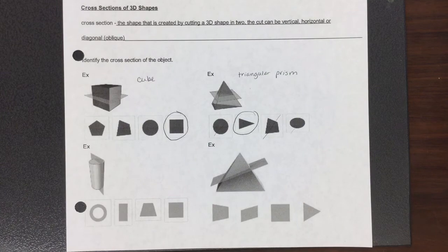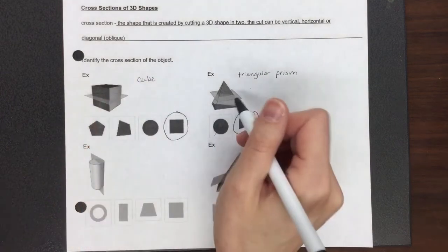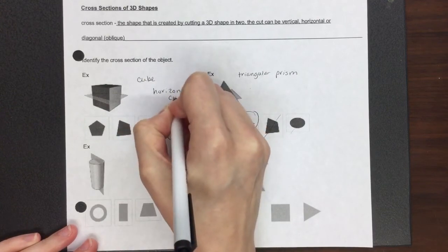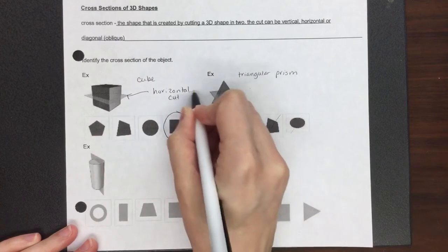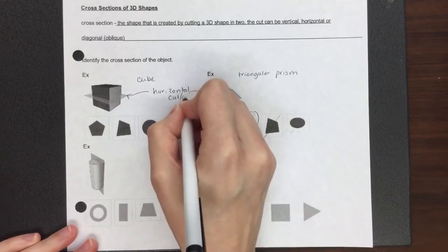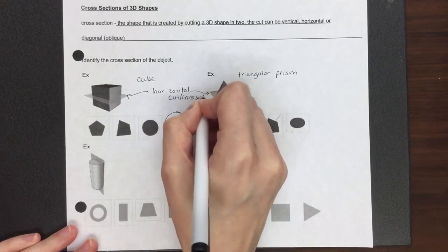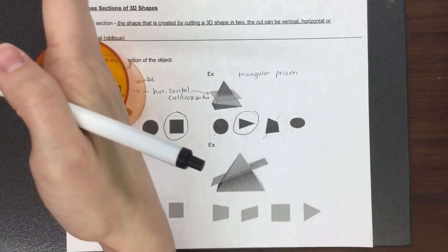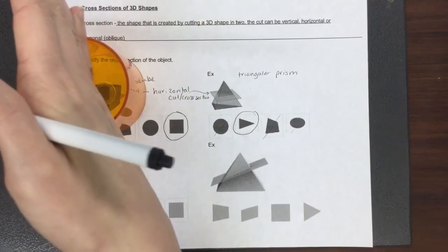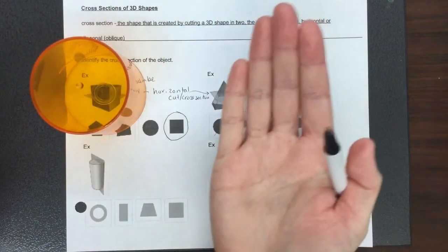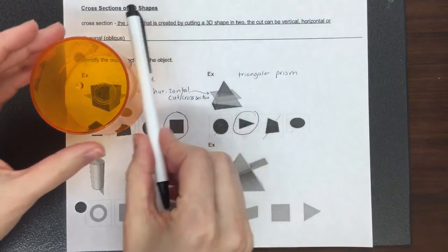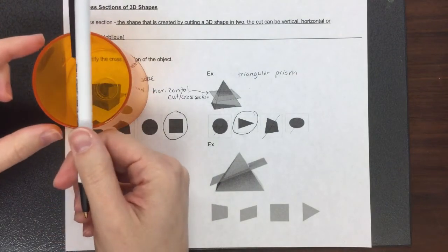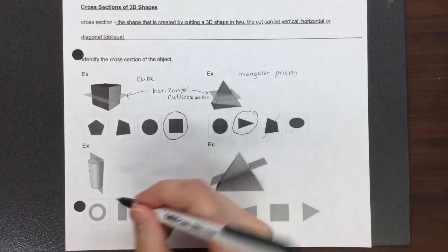Looking at the next cut, these two cuts have been horizontal cuts. So they're looking at a horizontal cross section. Looking at this one, they've made a vertical cut. So when you're looking at the vertical cut, you've got to think, if I cut this in half, what shape is it going to end up with? It would have been easier had it been a horizontal cut, because then you could have just looked at the base and said that it's round. But when you cut a cylinder up and down, you're going to end up with a rectangle.